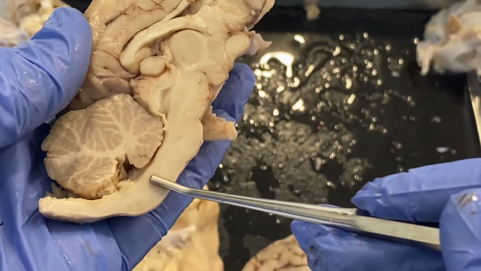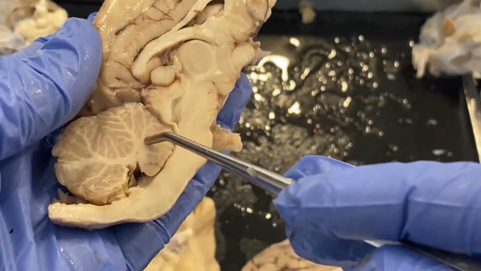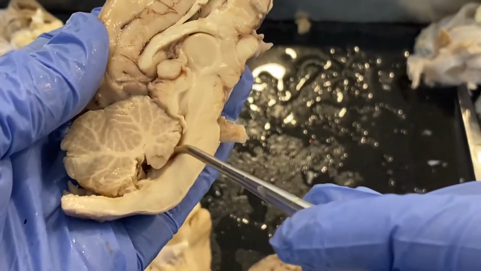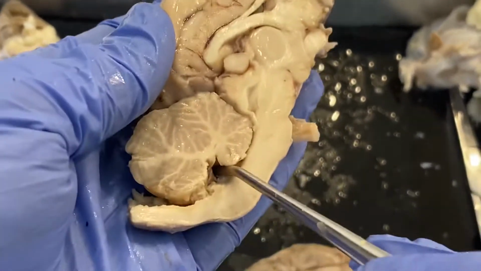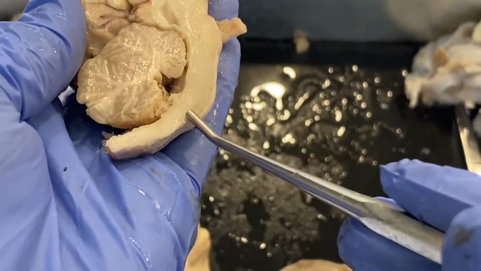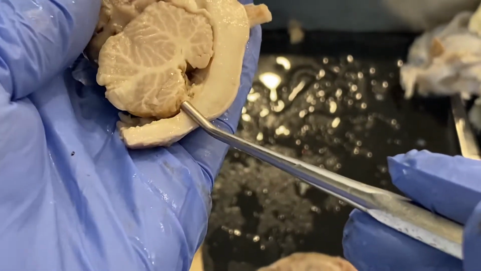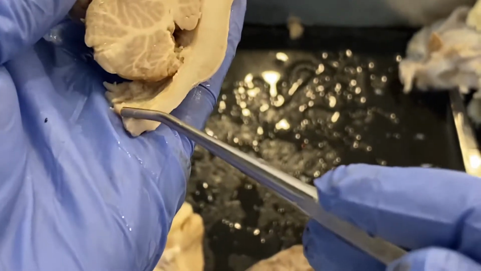This is what we refer to as the pons. Pons is in communication with the cerebellum, okay? That fourth ventricle is in this area here. And then the pons is continuous with the medulla oblongata, which would be down in this region here, which is then continuous with our spinal cord.